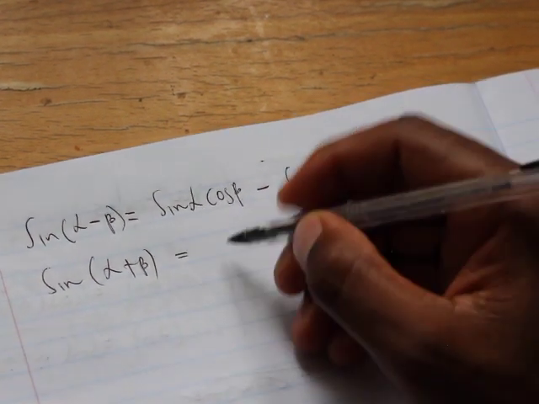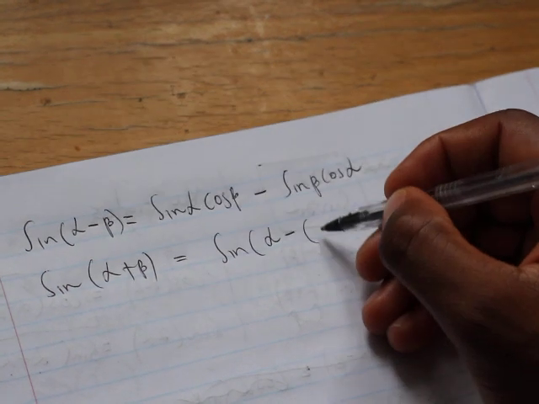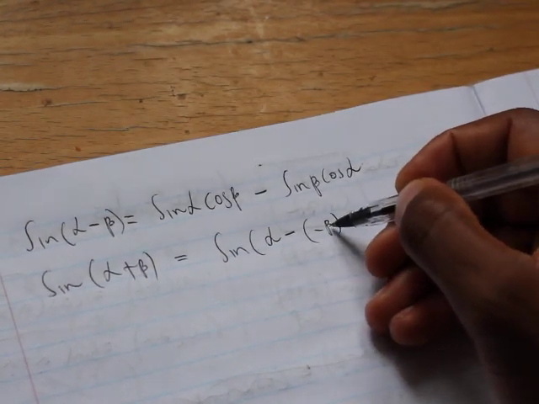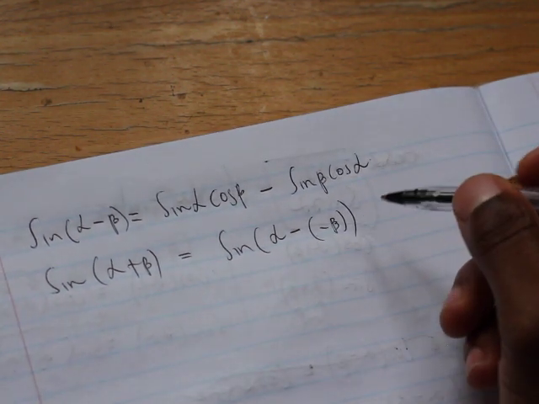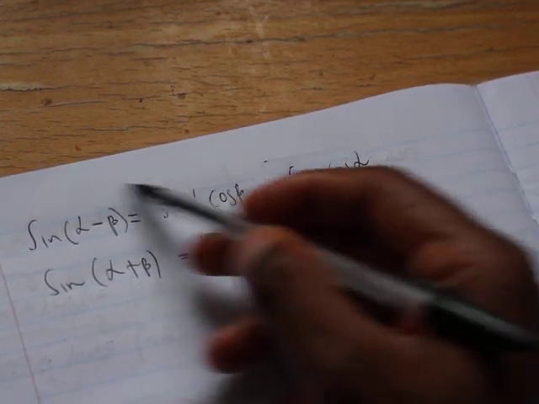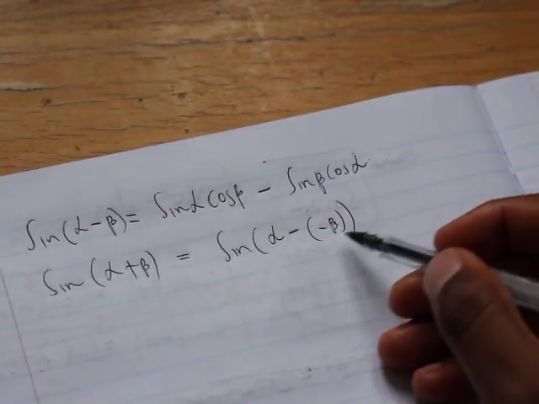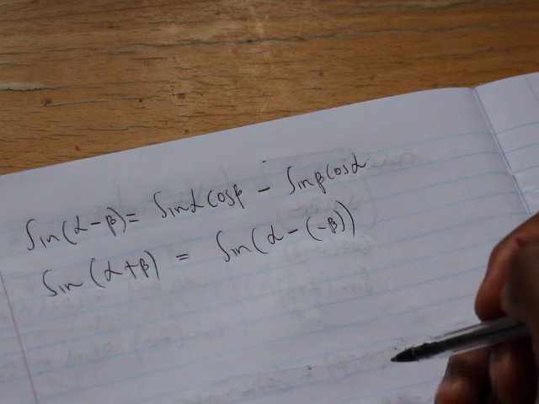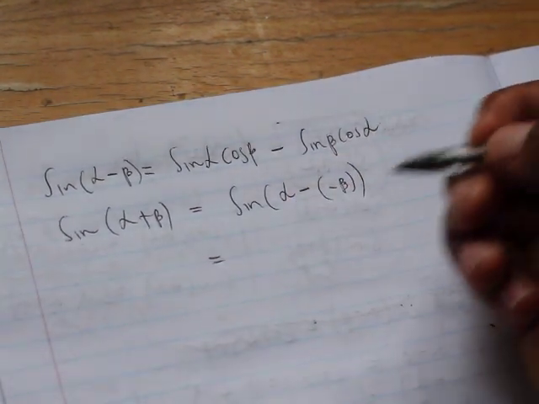Remember, this is the same as the sine of alpha minus beta, and this becomes exactly like that. It's just that now instead of beta there, we've got minus beta. So let's simplify.